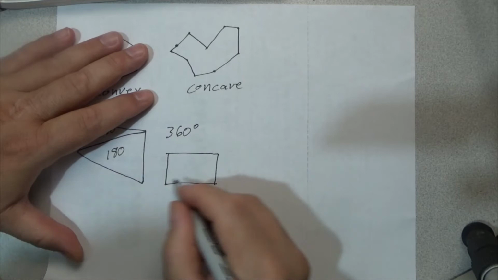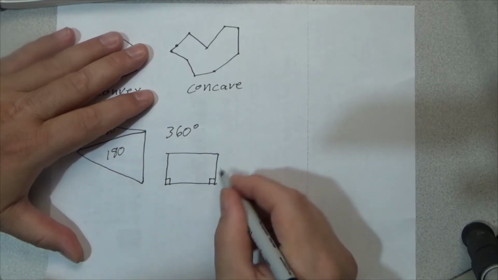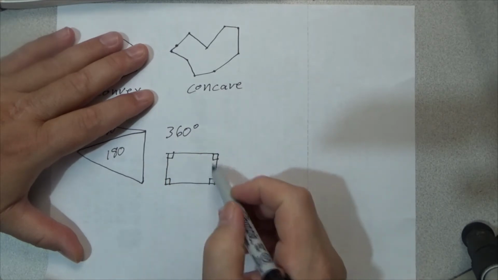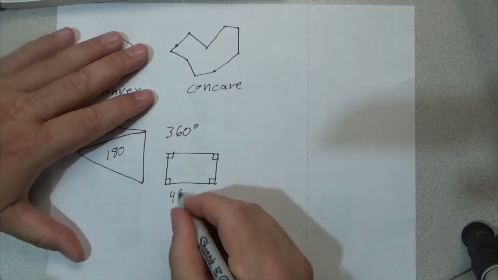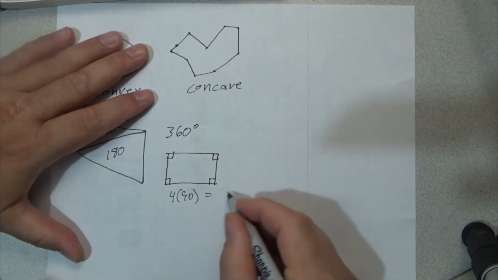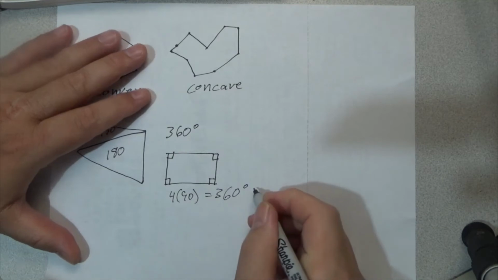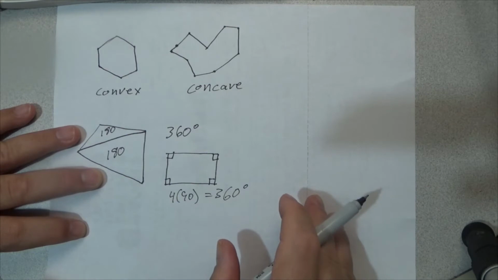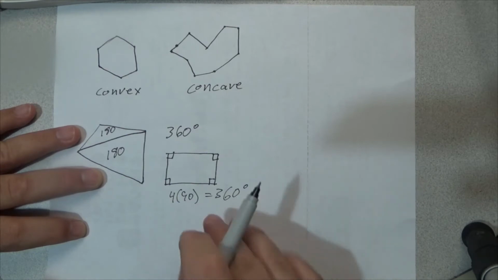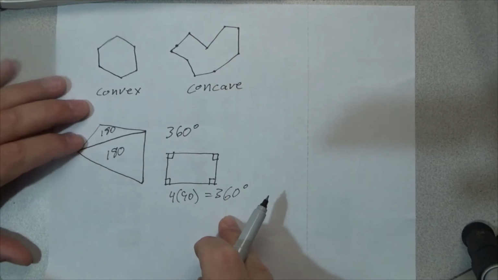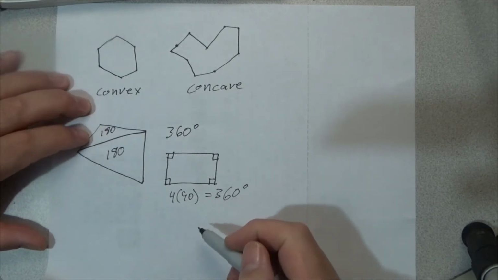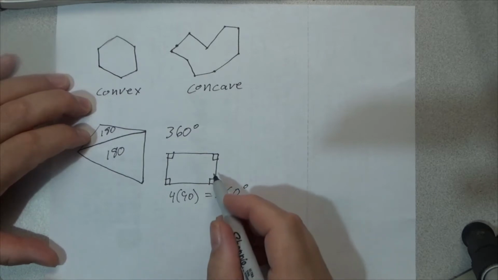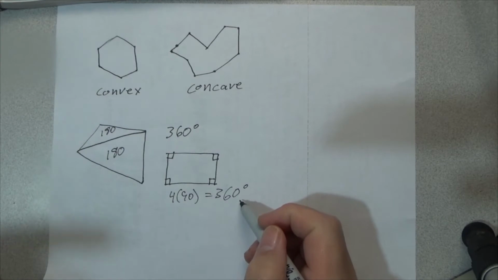Now another way we know this is if we take a square or a rectangle. We know that all of those angles in a rectangle are 90. So 90 plus 90 plus 90 plus 90. So 4 times 90 is equal to 360. So a four-sided object, the internal angles will all add up to be 360. So we know now that for a triangle, the internal angles add up to be 180, and for a quadrilateral, the internal angles add up to be 360.